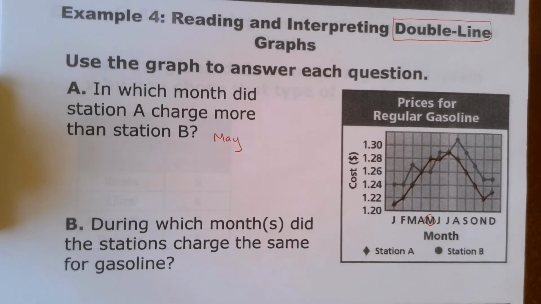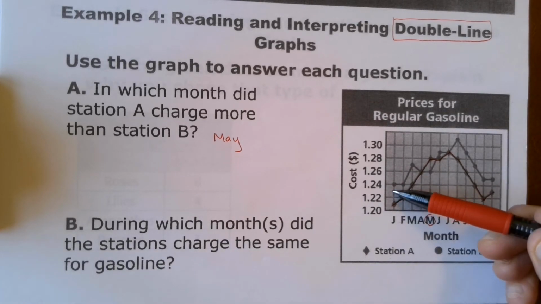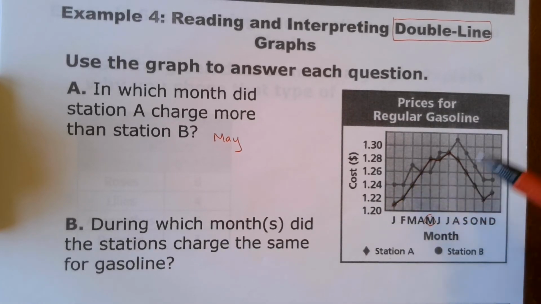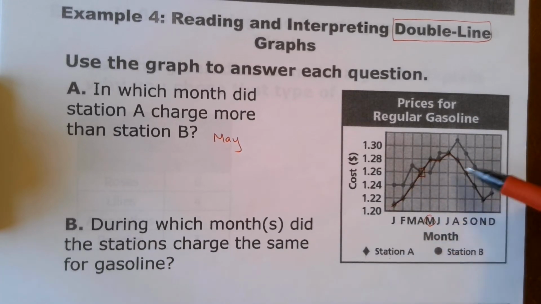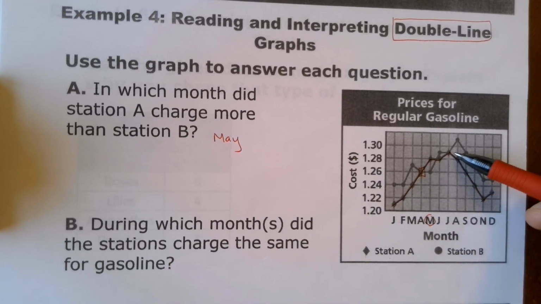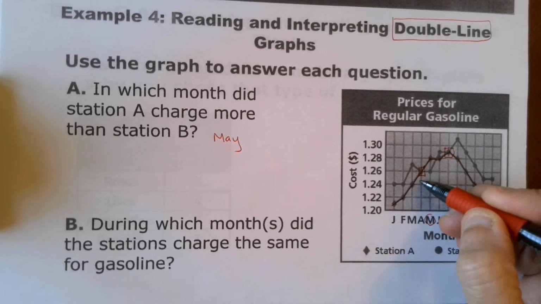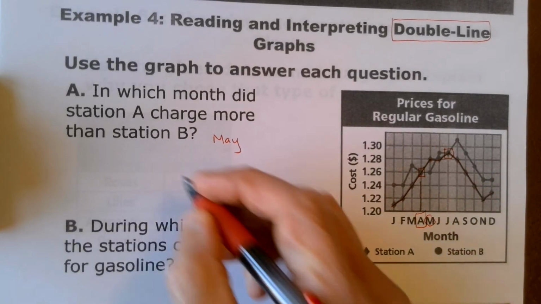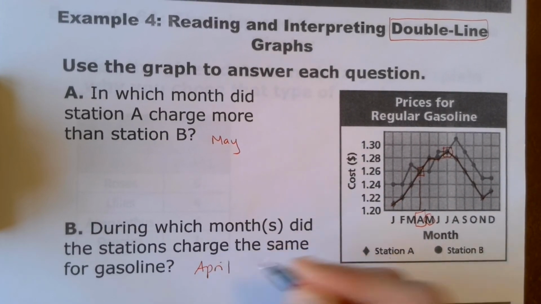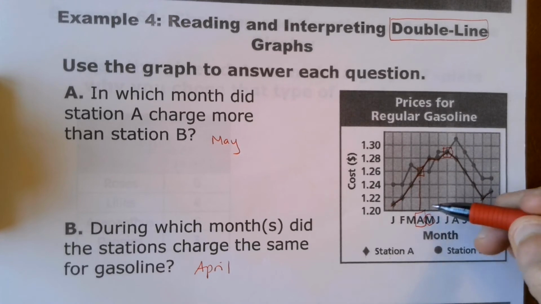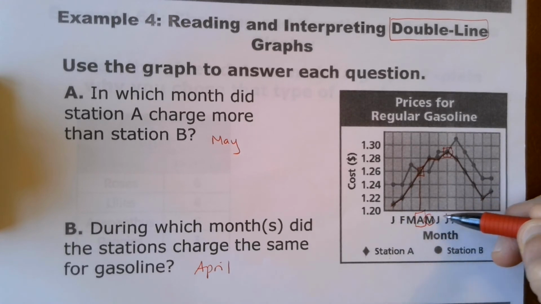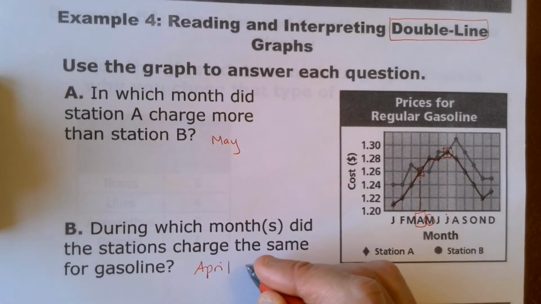During which month did the stations charge the same? So we're looking for where they overlapped. So they didn't overlap here or here or here, but here they did. No, no. Here they did. No, no, no, no, and no. So we got two of them. A, which is for April, and J, the second J, let's see. January, February, March, April, May, June, July.